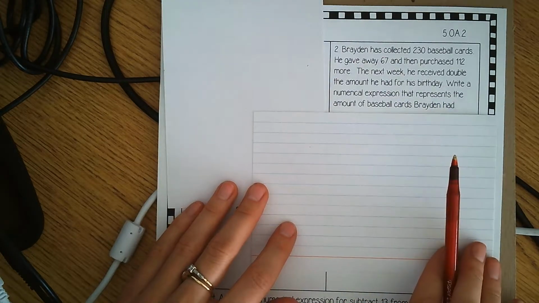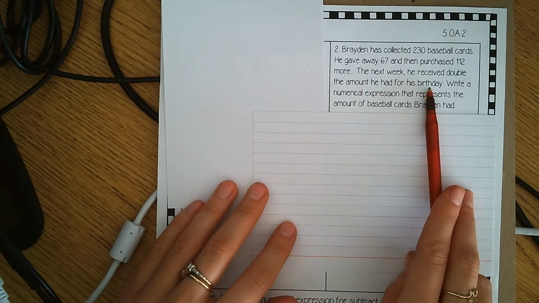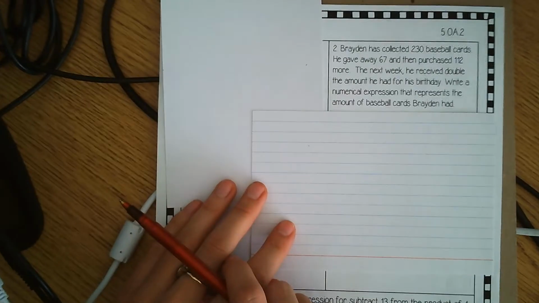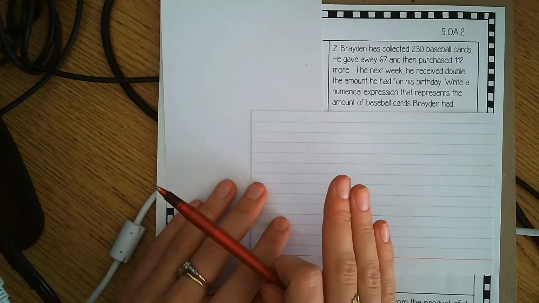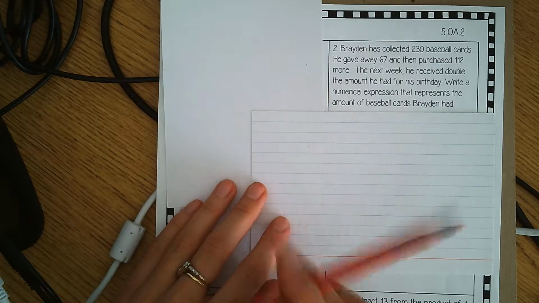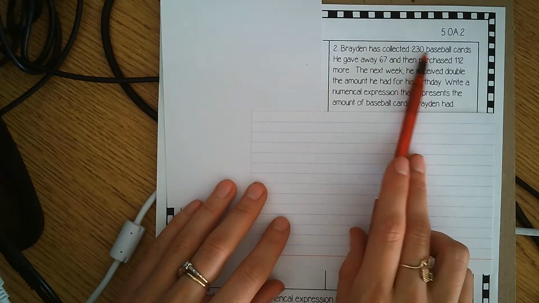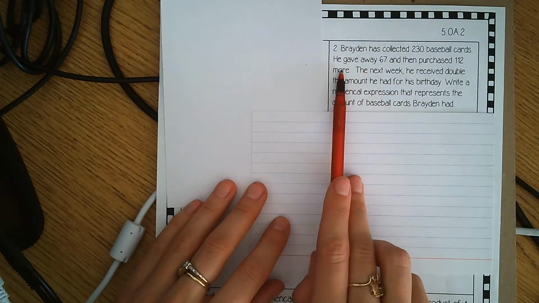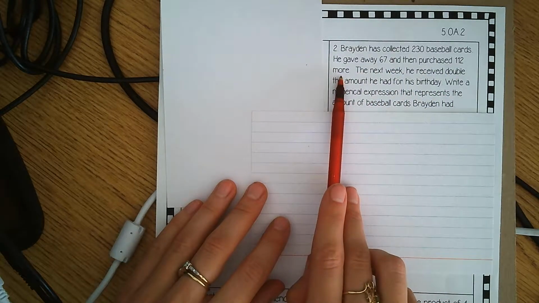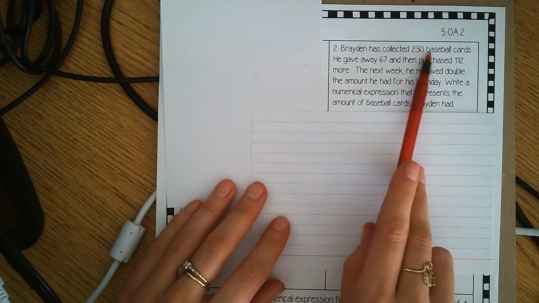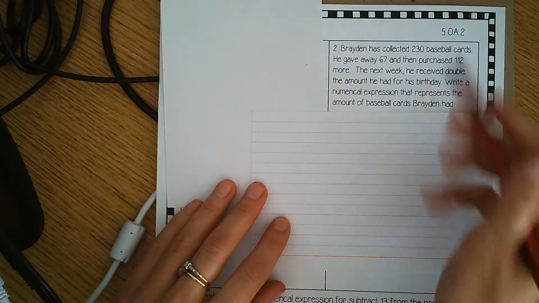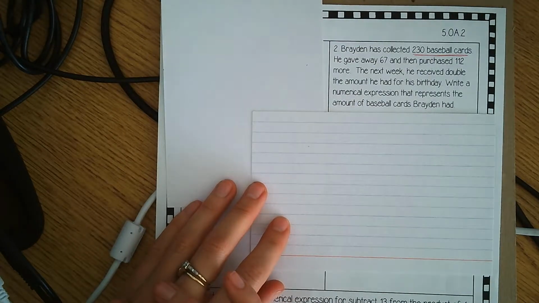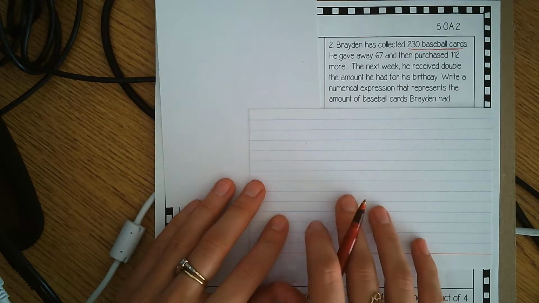Now when I looked at this, the first thing I thought of is I don't actually know the amount he had for his birthday. It never mentions his birthday up here. I'm going to assume that Braden had collected 230 baseball cards. He gave away 67 and then purchased 112 more. I'm going to assume that he had 230 for his birthday because that's what we're starting with, but I really don't know. If you have a different answer or you interpreted this question a different way, that's fine.